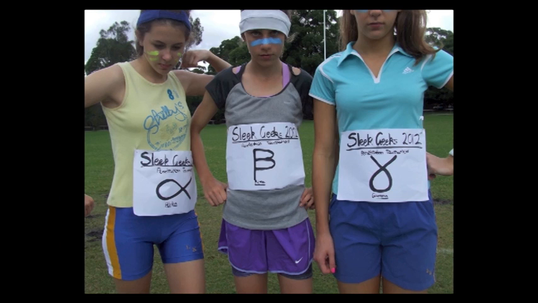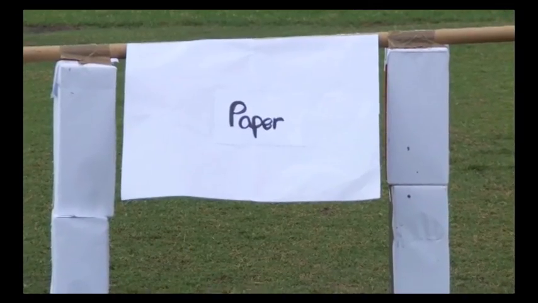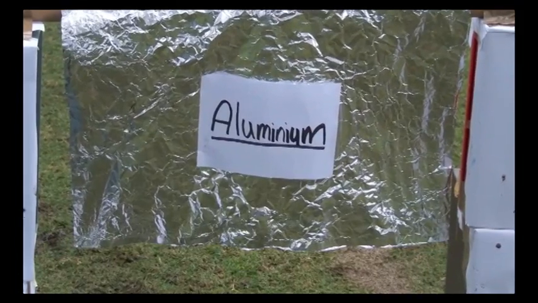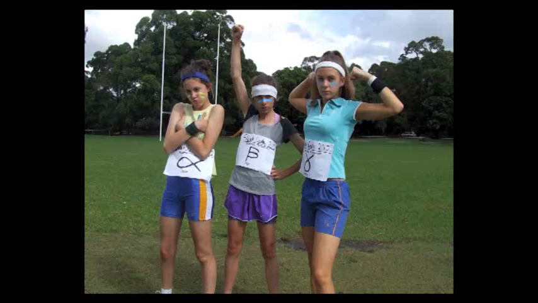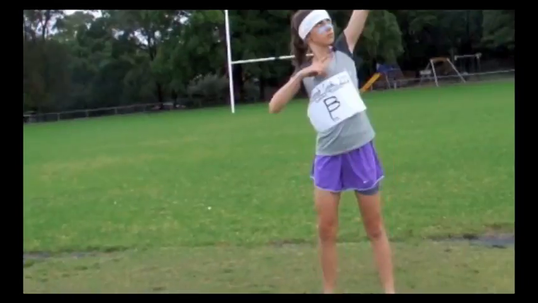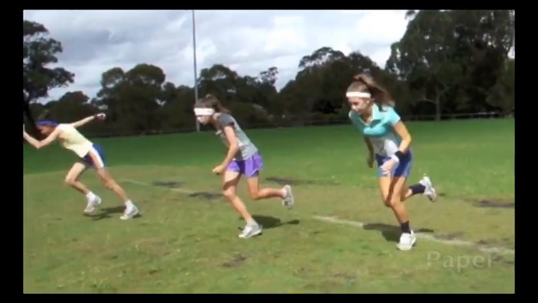At the race course, alpha, beta, and gamma are competing to find out which one is the most penetrating. This means we seek to find out which form of radiation can be stopped the easiest. We have 3 different obstacles: paper, 5mm aluminium sheet, and lead. Each obstacle is hard to penetrate, so let's cross to the race course to find out the most penetrating form of radiation. They're at the warm-up, getting ready, and here we go!